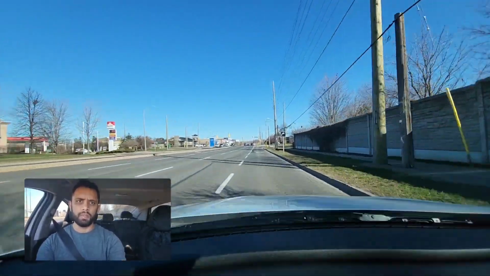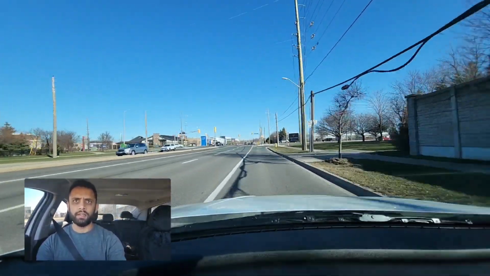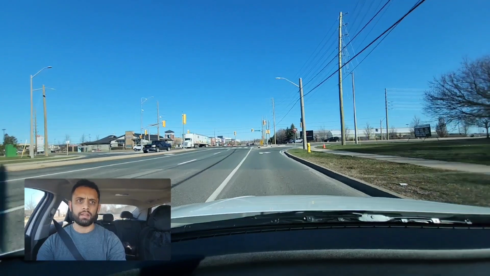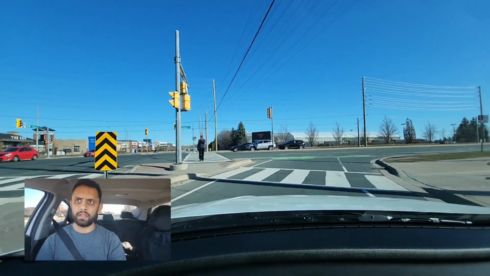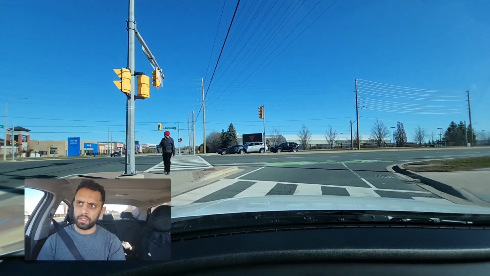So I'm gonna make a right turn from here. We have a yield sign here, a give way sign, and there is a light. So we have no link with the light; we have a connection with the sign. So we'll look for pedestrians.